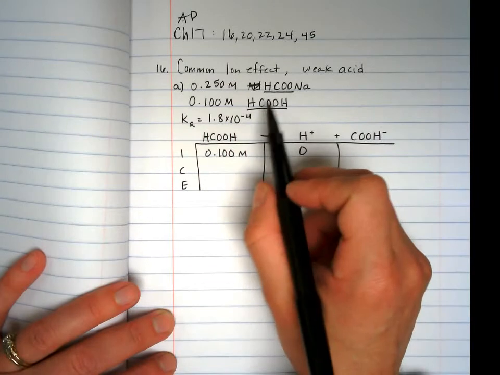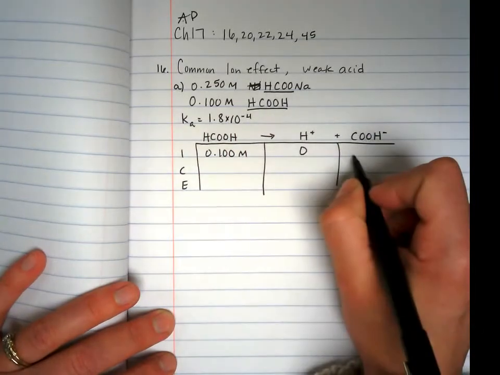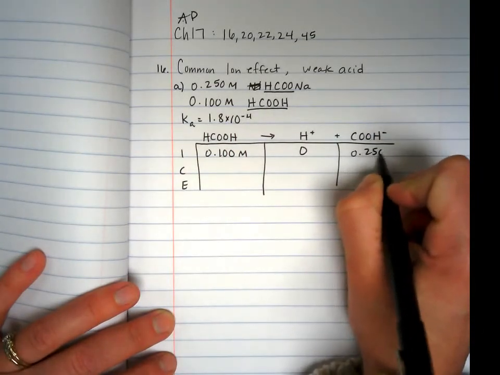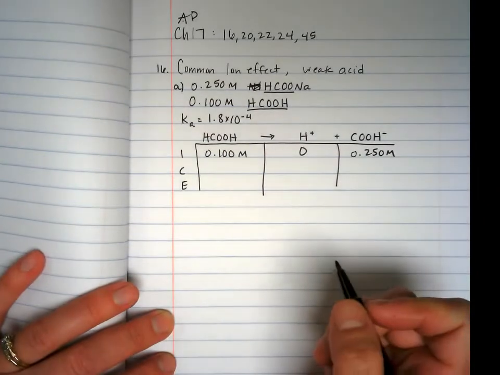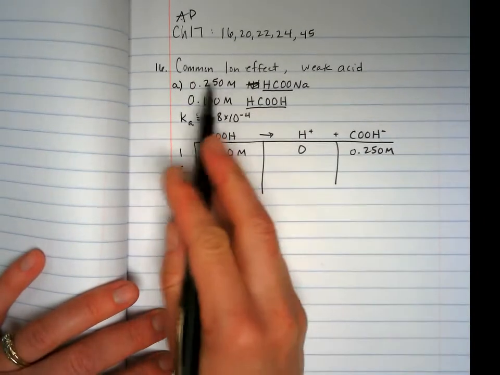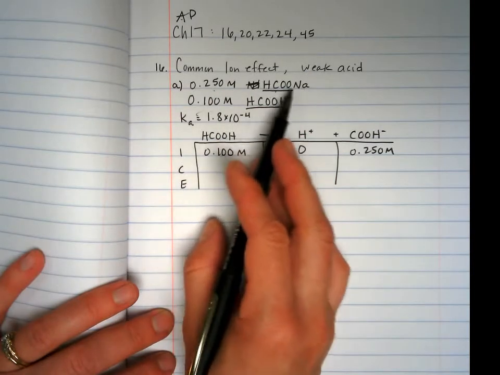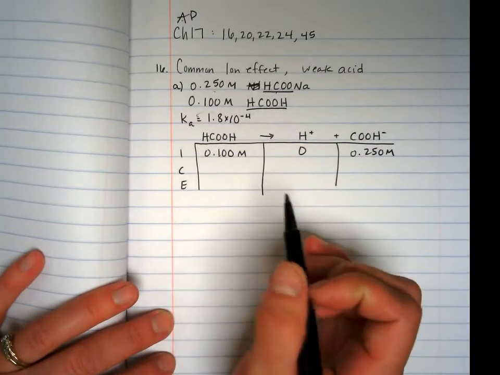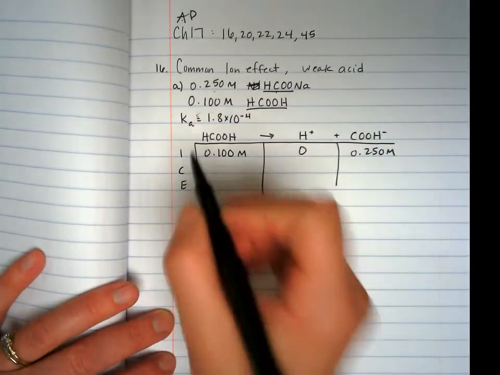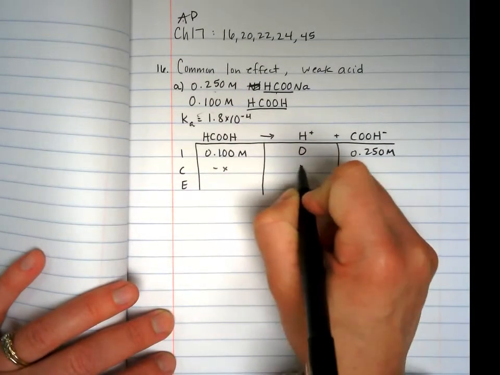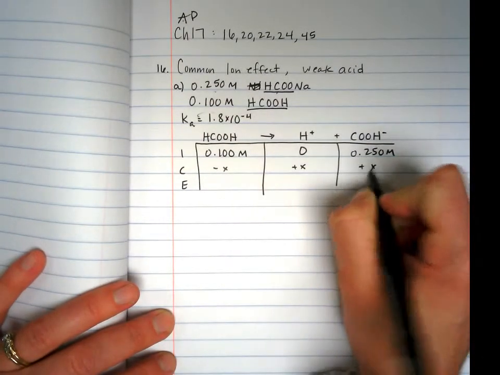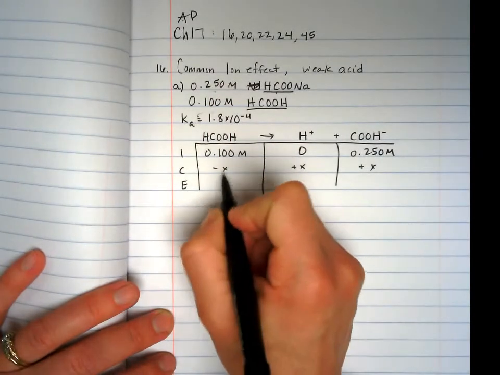Here I have 0 moles of H plus initially, and I also know that I'm going to have 0.250 moles per liter of HCOO minus, because that's what we put in the form of the salt. So we're just pretending that this breaks down immediately into all of that, because that's all we really care about here. I know that it's going to change by X in some way.